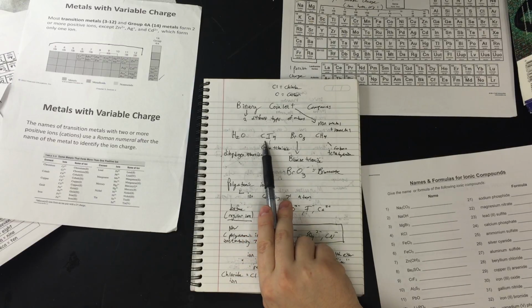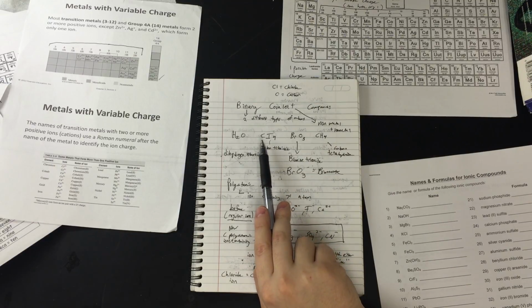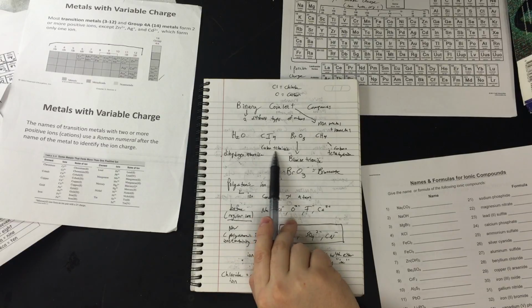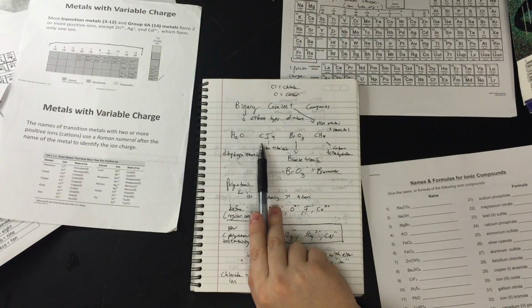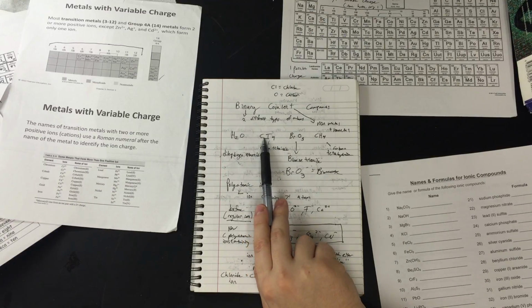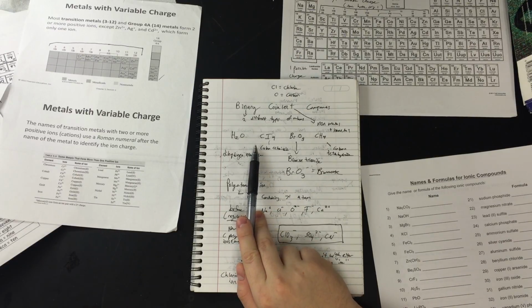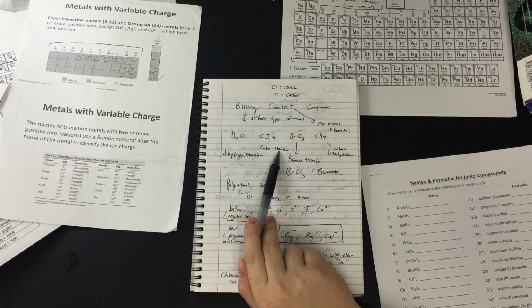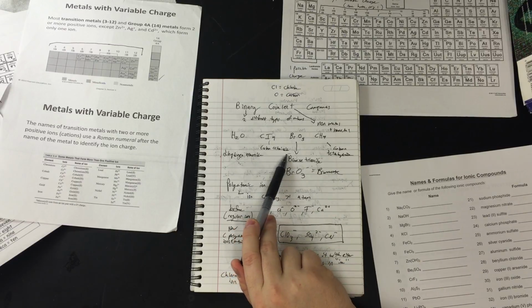Moving on to CI4. We see a carbon and four iodines. Your first instinct is to maybe say monocarbon tetraiodide. But remember that for the first element in a compound, in this case carbon, we always drop the mono. Even if there's one, we just drop the mono. If there were two, three, four, up to 10 carbons, we would use the prefix. If it was 5, we would say pentacarbon tetraiodide. But since there's only one carbon and 4 iodines, we say carbon tetraiodide.